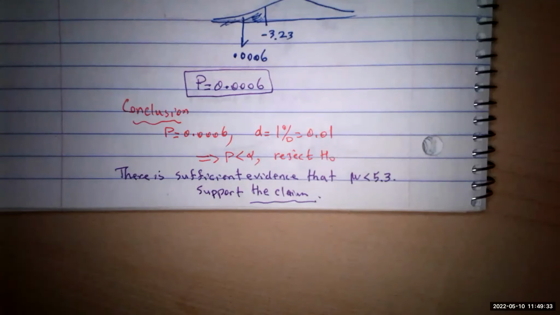Z-test should be applied. Okay, z-test should be applied means that's it. Z naught is equal to the x bar minus mu over sigma over radical n.